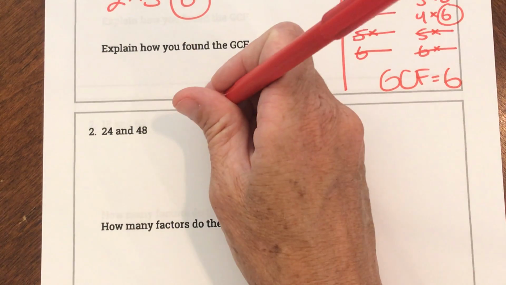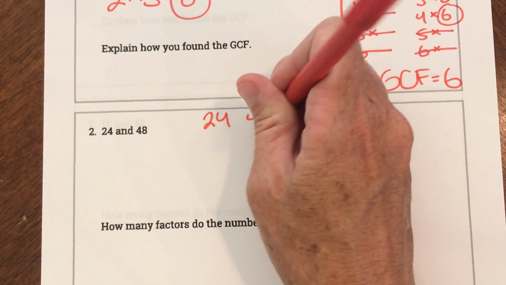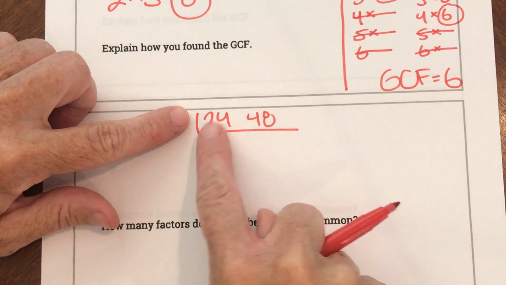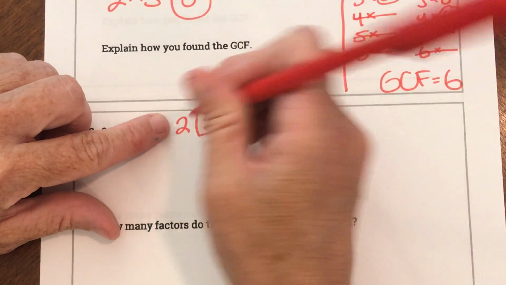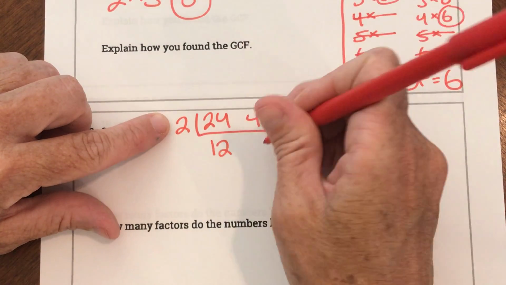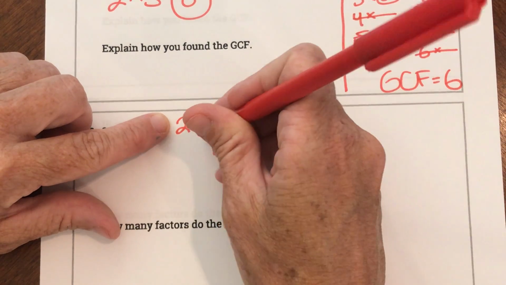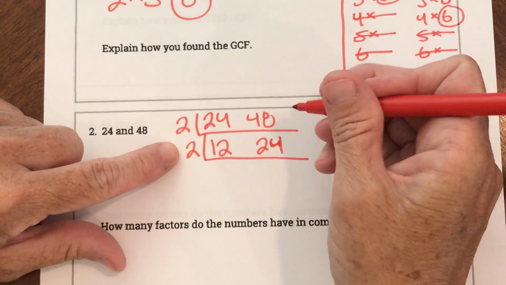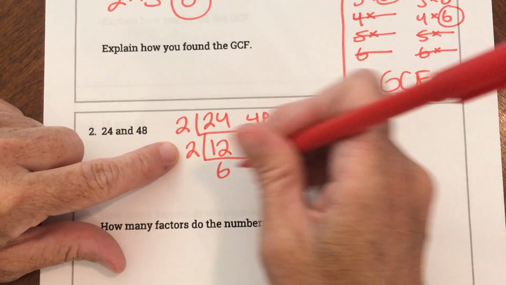I have 24 and 48. So I'm going to list them both on one line, draw my L, and then start with my smallest prime number, which is 2. So can I divide both of those by 2? Yep, so I'll put a 2 and then divide. And then I try it again. Can I divide those both by 2? Yep, so I do it.